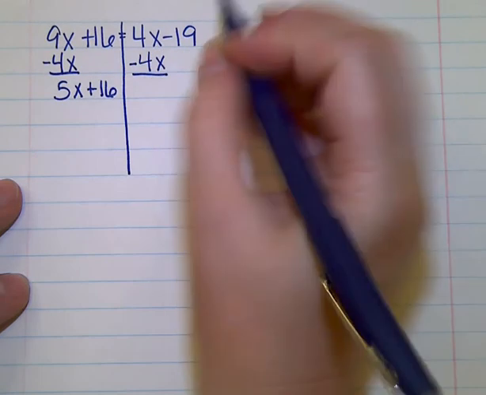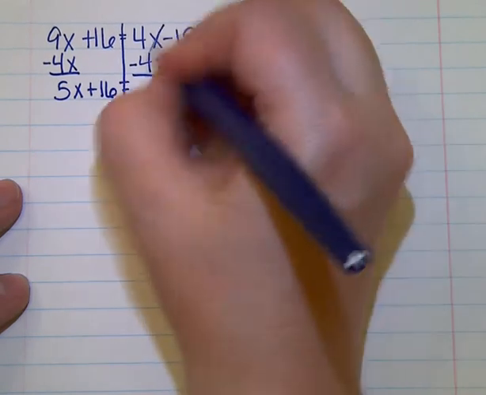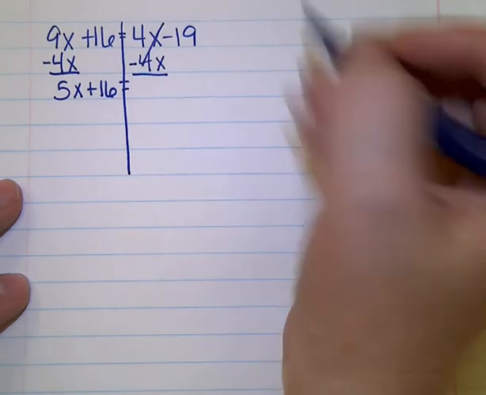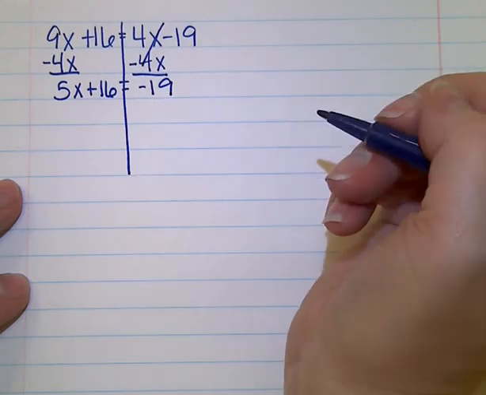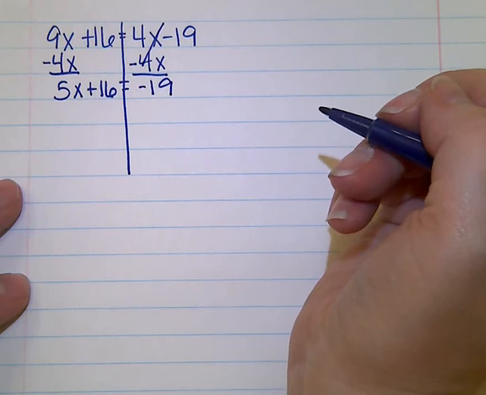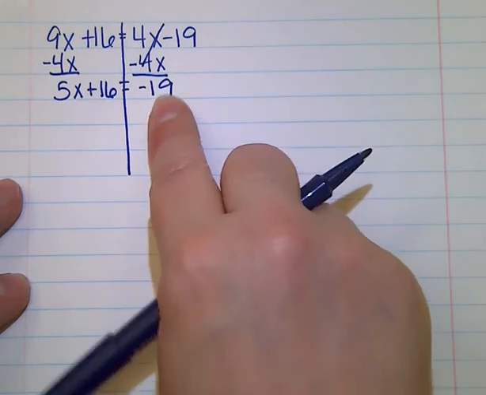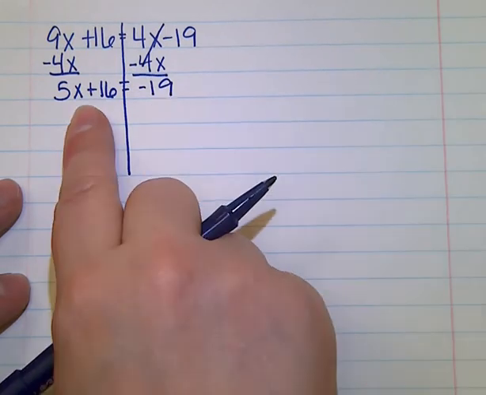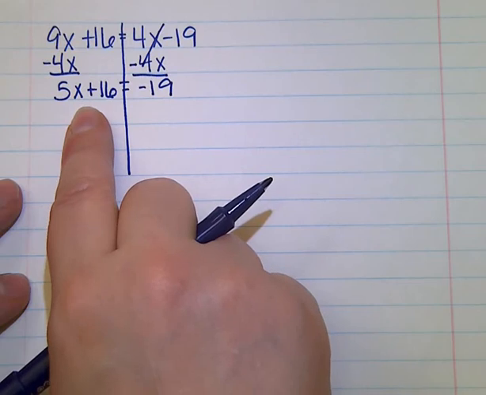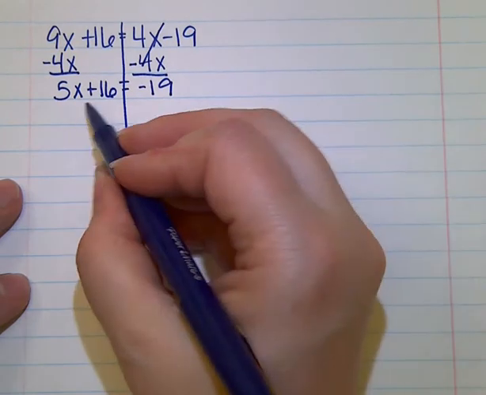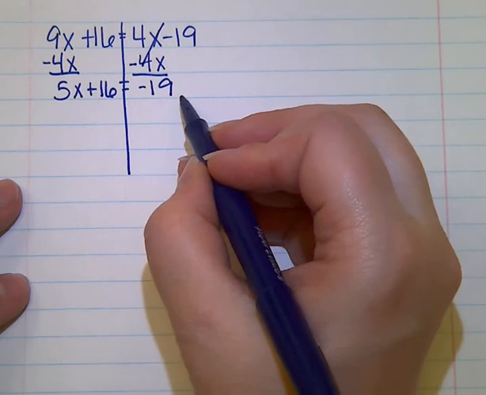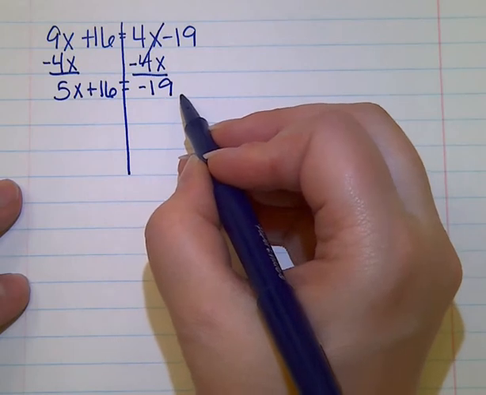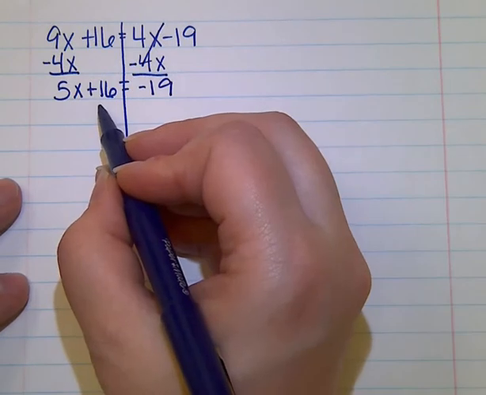I haven't used it yet. 4x minus 4x is a 0, and I bring down the negative 19 because I haven't used that yet. So I need to move things again. I have one term on this side, but I have two over here. So here's the problem. I need to move the term that looks like negative 19. Notice negative 19 does not have a variable with it. There is no letter here. So I'm going to choose the 16, which also has no variable.